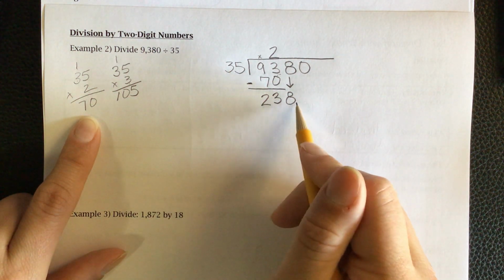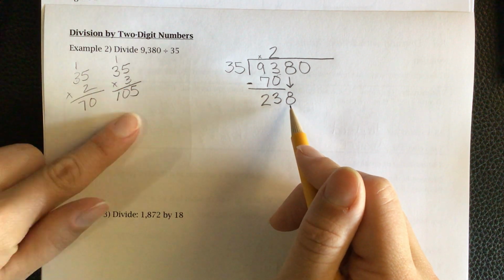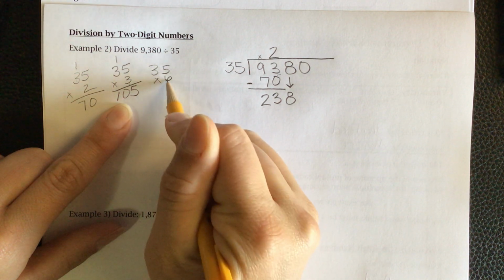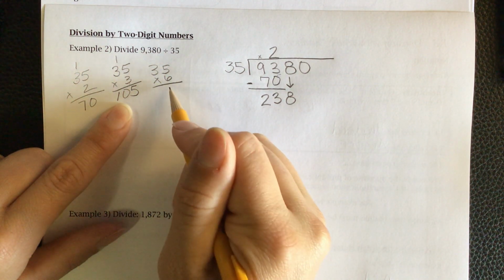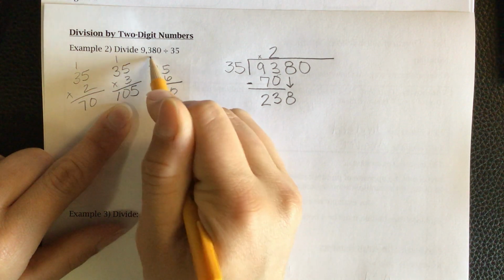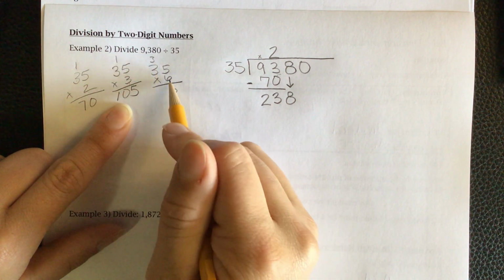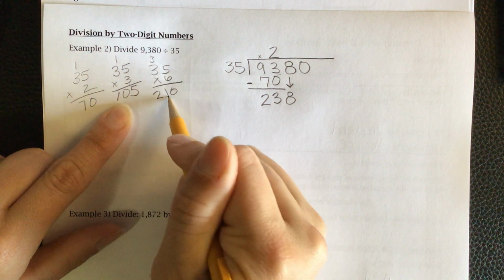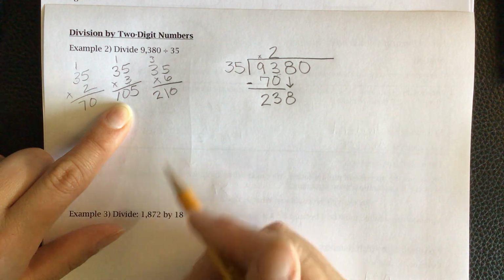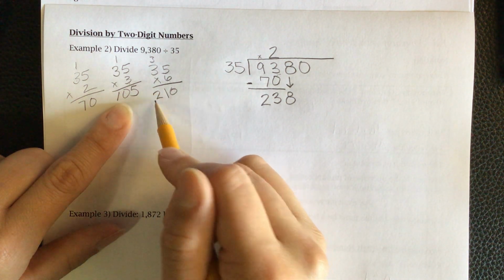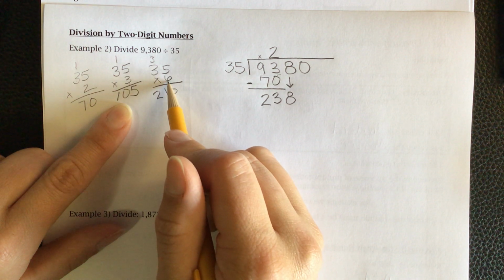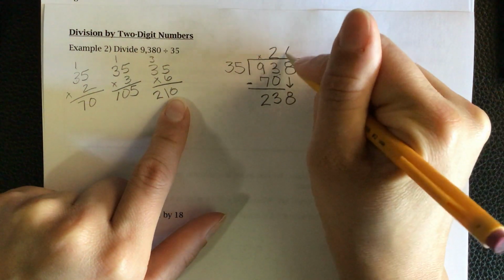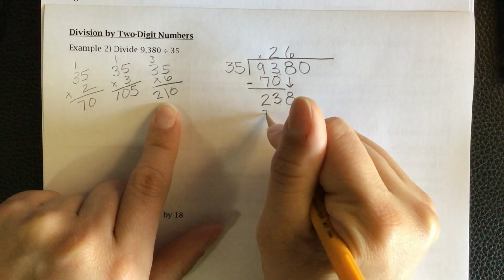So now at this point I have 238, and I know that if I multiply by 3 I get 105. So I'm going to double up. I'm going to do 35 times 6. 6 times 5 is 30. And 3 times 6 is 18, 19, 20, 21. So I get 210. I know if I add 30 to this, it's 40. So I know it has to be 6 and not 7 times, because 7 would make it too big. So 35 times 6 is going to give me 210.